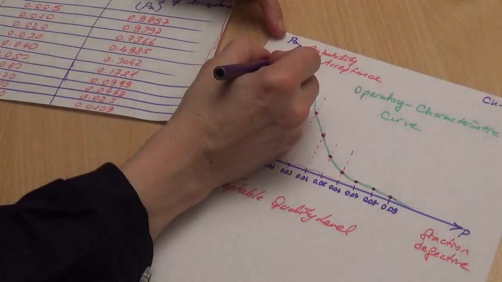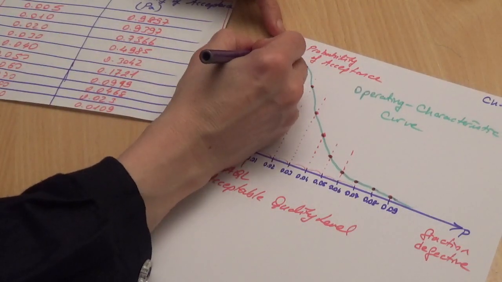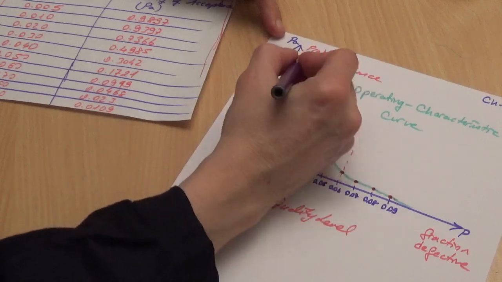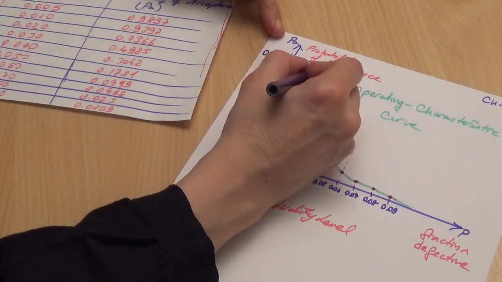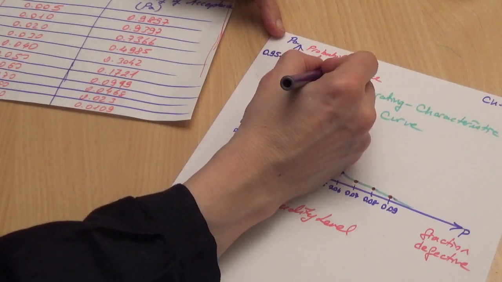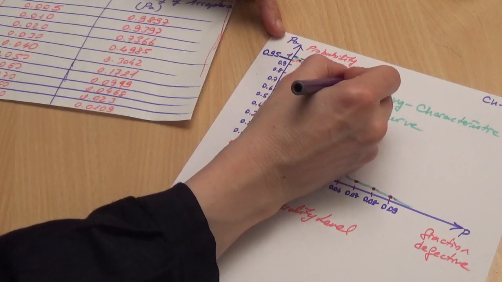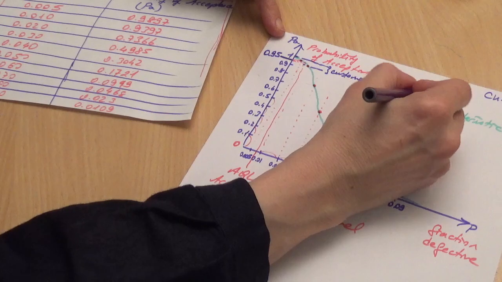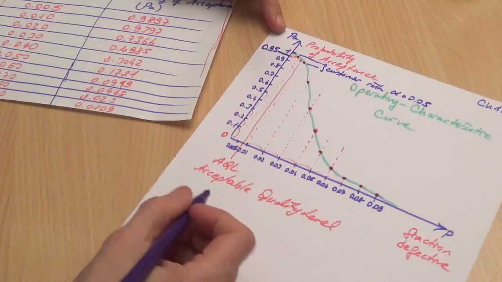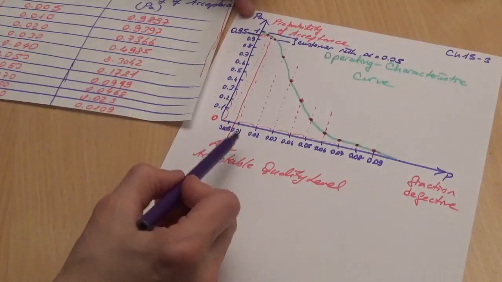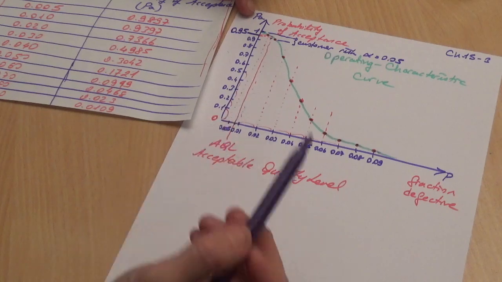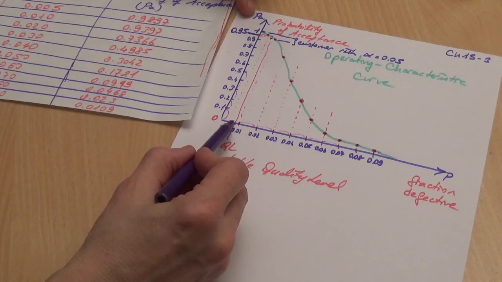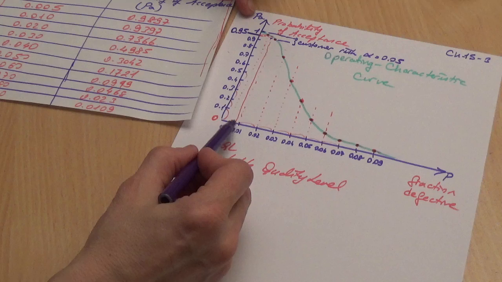So this value here is 0.95, and the risk is alpha 0.05. So this number here is important. We may be asked to find this number.